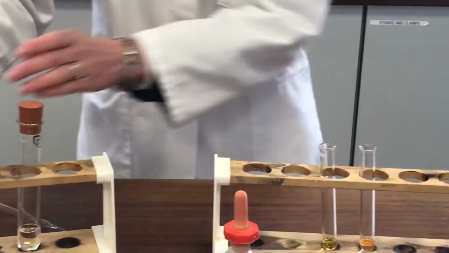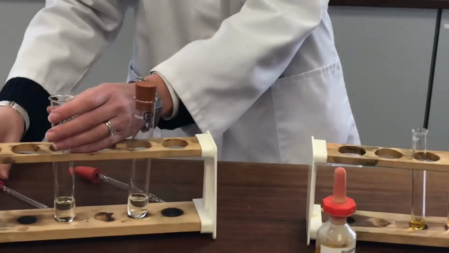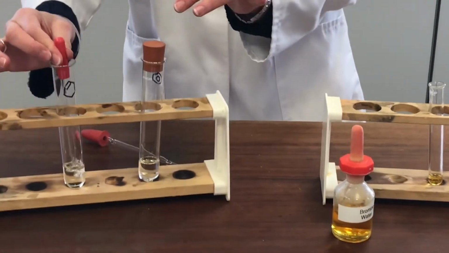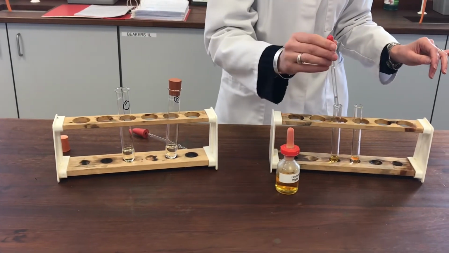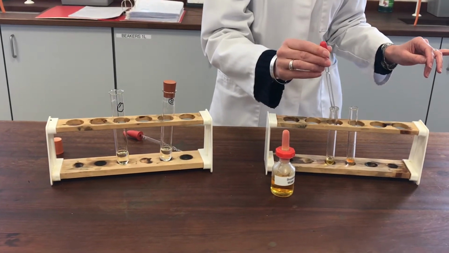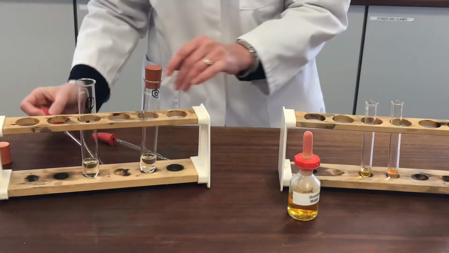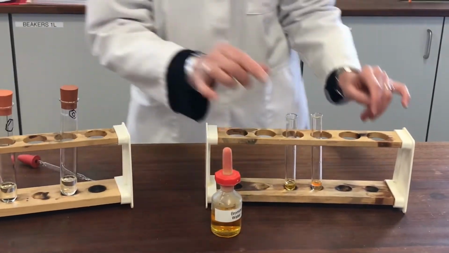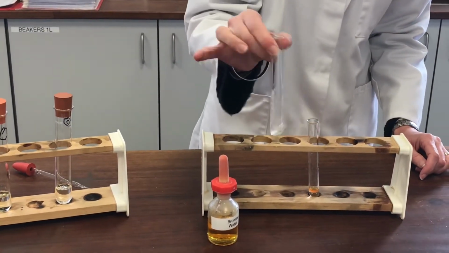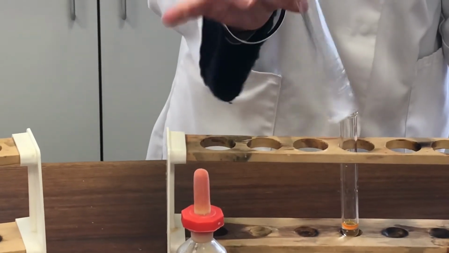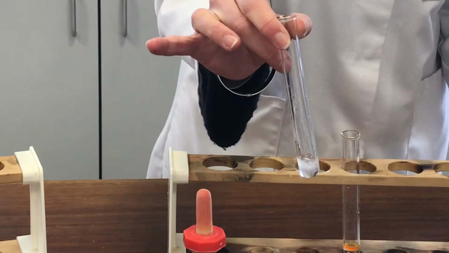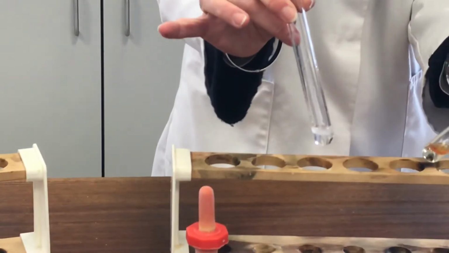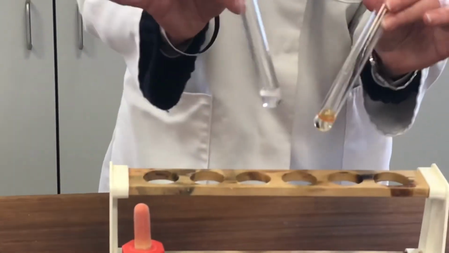Let's try now with the cycloalkene in the second tube. Just add a little to that. Give that one a shake. And you can see immediately there's a very significant difference in how that one behaved compared to the benzene-based molecule.